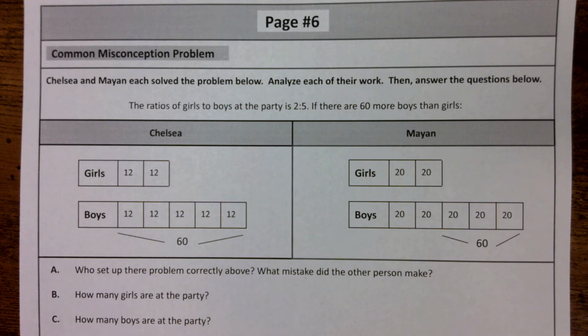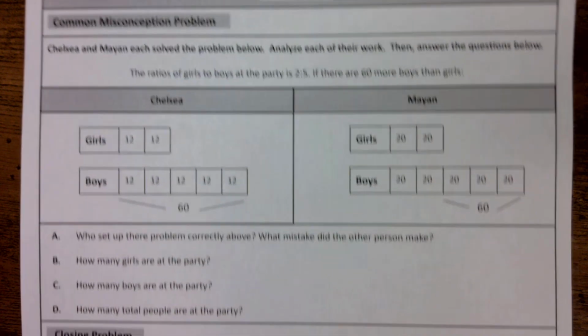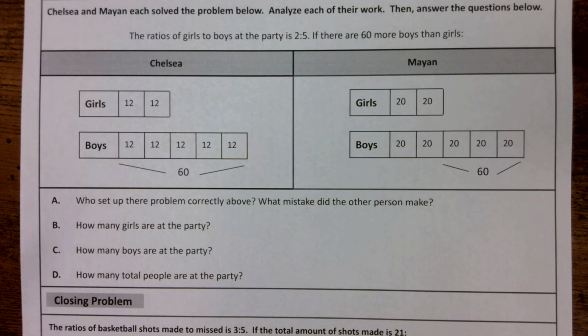Page number 6. Let's look at our common misconception problem. Chelsea and Mayan each solve the problem below. Analyze each of their work, then answer the questions below. The ratio of girls to boys at the party is 2 to 5. If there are 60 more boys than girls, okay, then we have some questions down here. How many girls are there? How many boys? How many total people? And who set up their problem correctly? So go ahead and pause the video, answer these questions, and then come back.